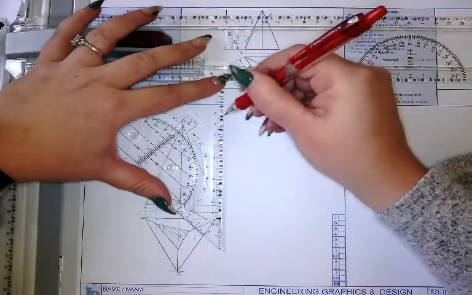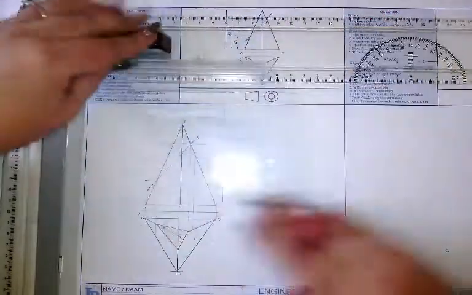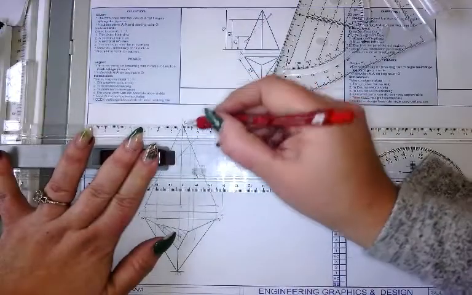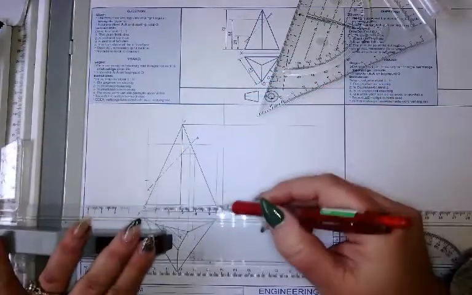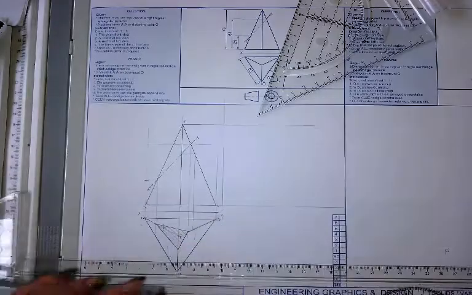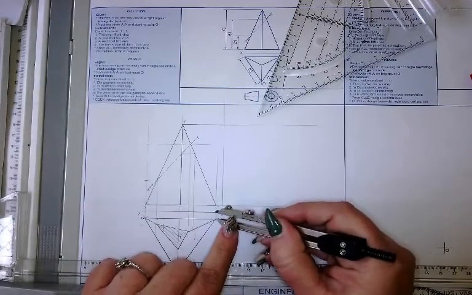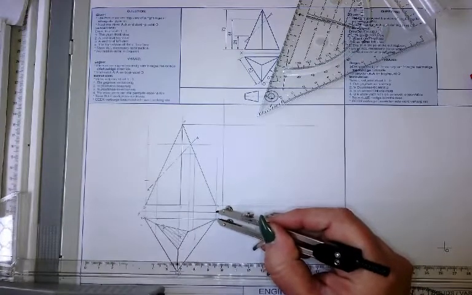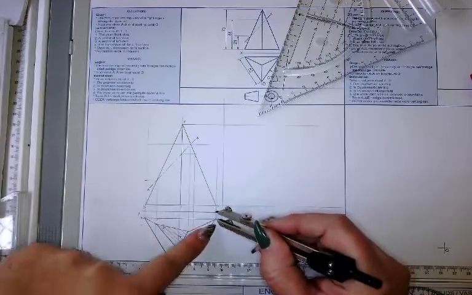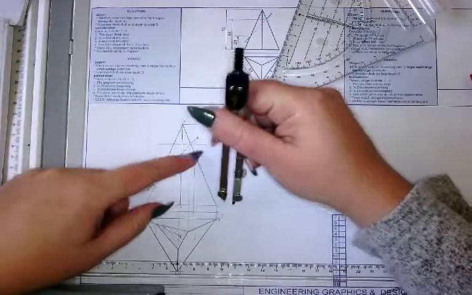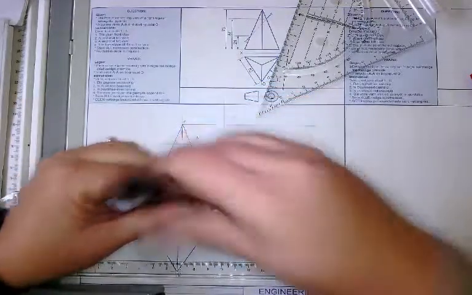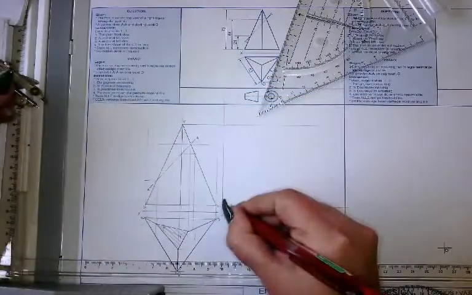So XY axis. And now I'm not using my 45-degree method. I'm going to use my rule of similarity from my top view. So 2 and 3 are lines. Here they are aligned. So when I scribe here, this will be point numbers 2 and 3.